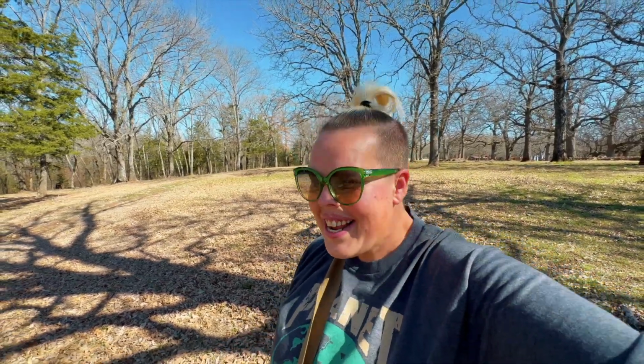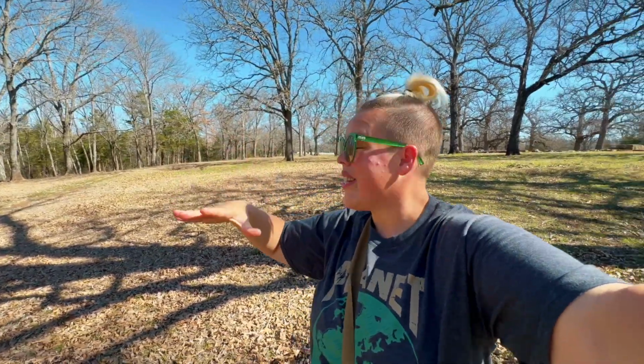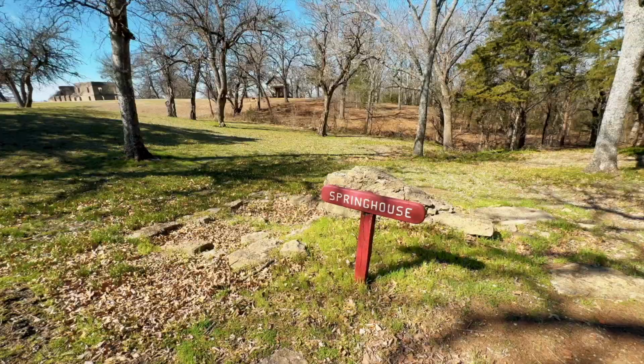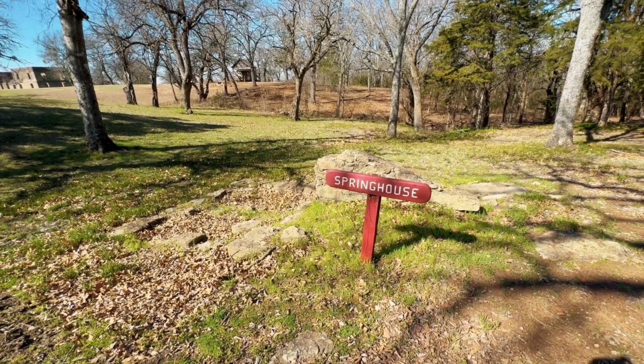This is pretty interesting because again, we had to go down this hill right here, which isn't a huge hill by any means, but brings you down to a lower lying area. But even beyond this, it gets even lower as you move toward what looks like a channel that water would pass through. There it is, guys. This is the Spring House area.